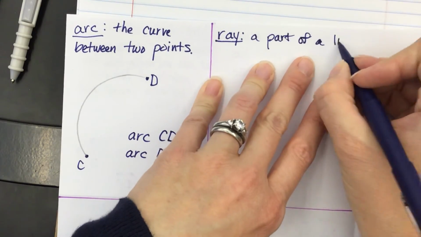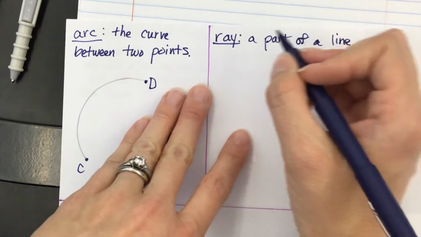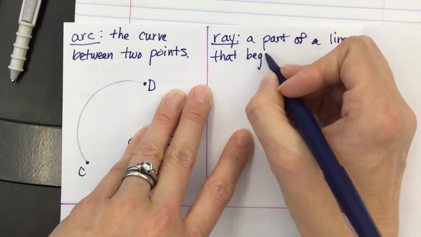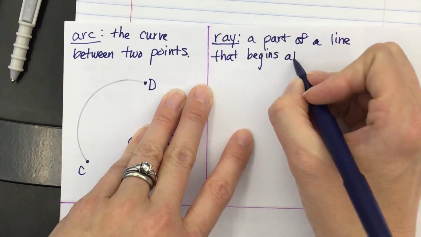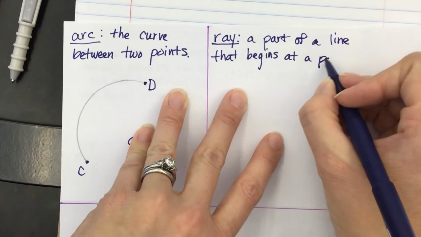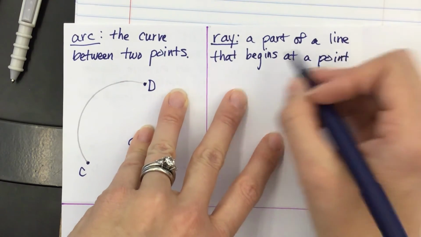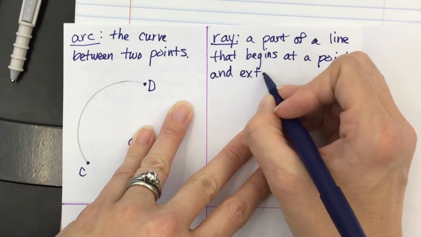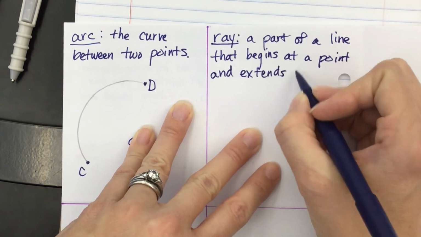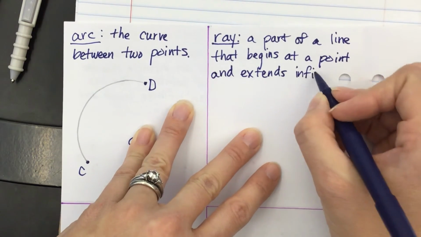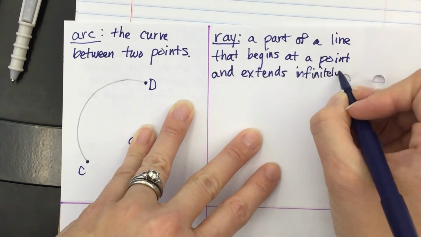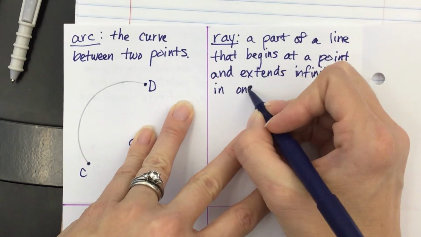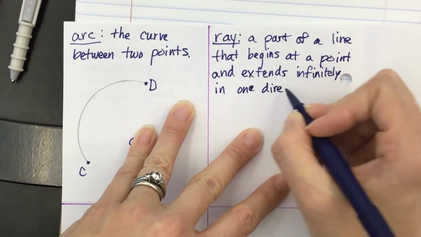So it is a part of a line that begins at a point and extends infinitely in one direction.